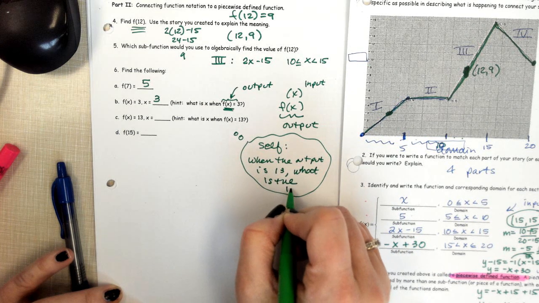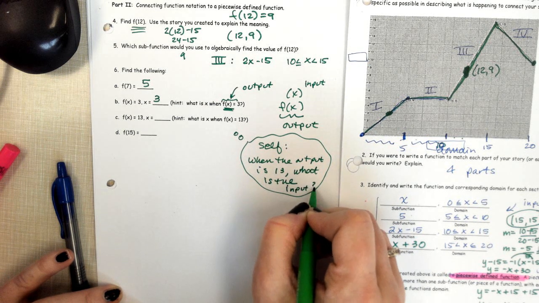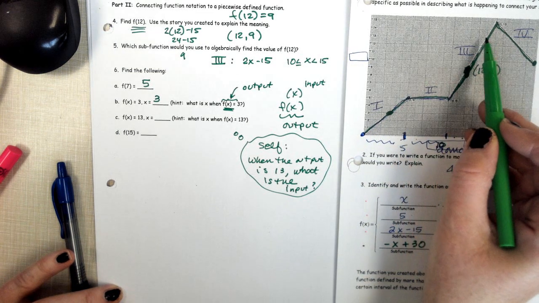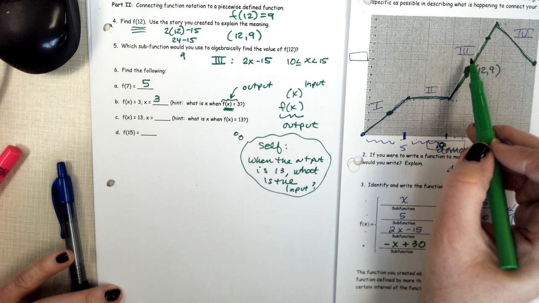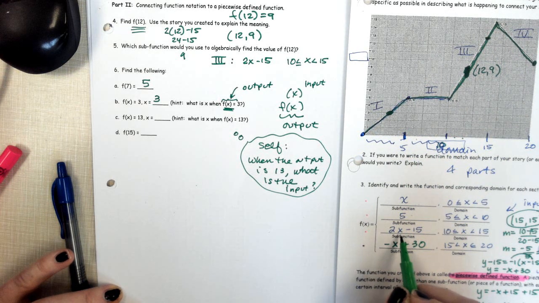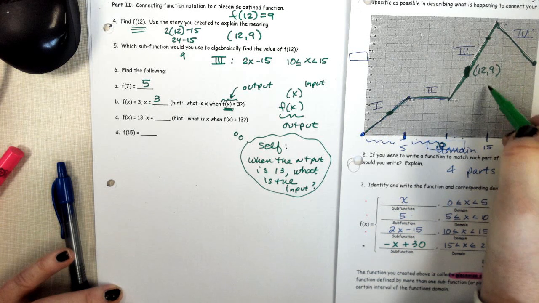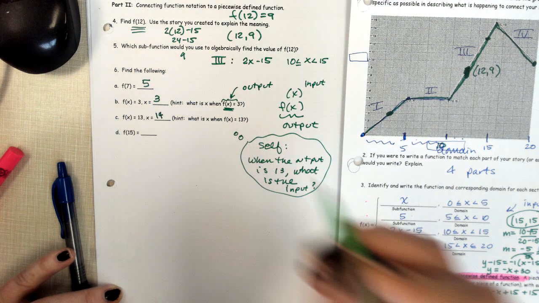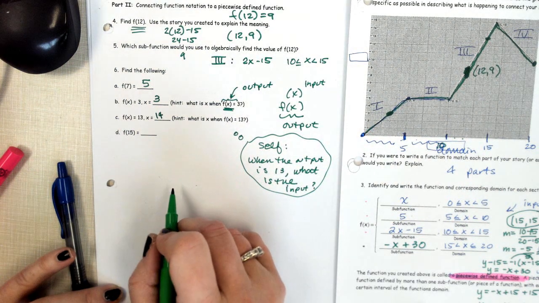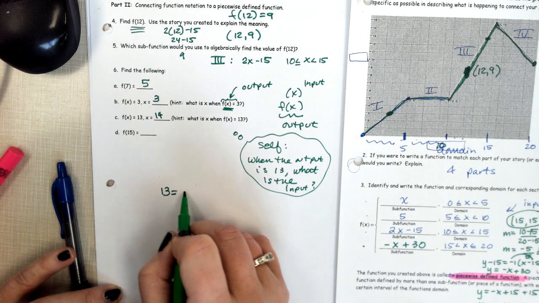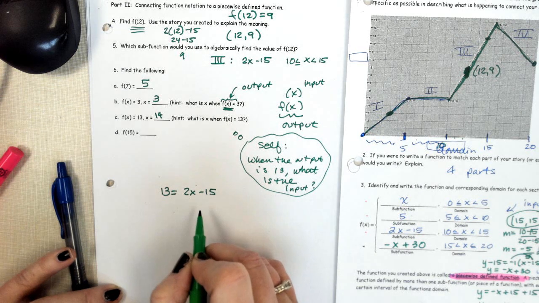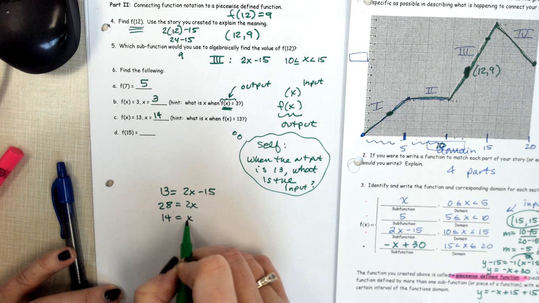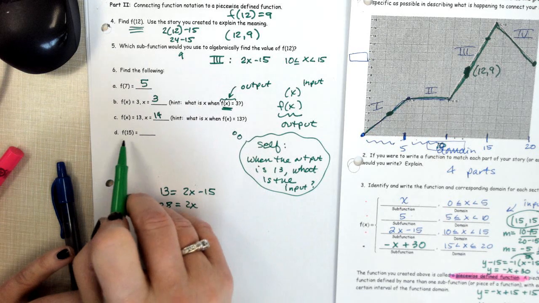So I'll go to my graph and see that at 13, it's in subfunction 3. So 2x minus 15. Or you can use your ruler to dial down and get 14. And you could do both. So when my output is 13, I'm going to use 2x minus 15, add 15, get 28, divide by 2 to get 14. Okay, and now this is input.